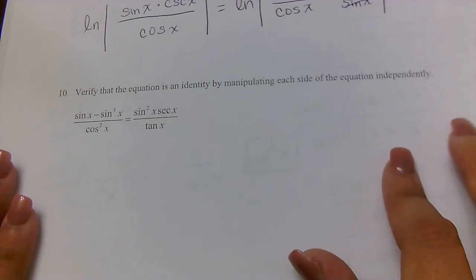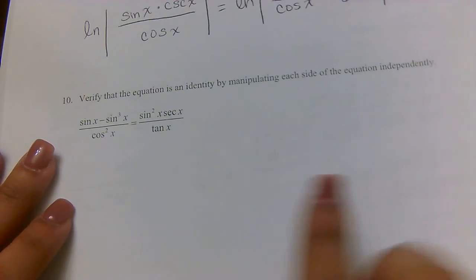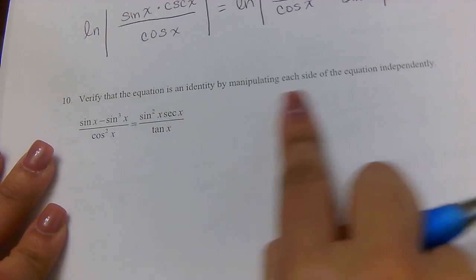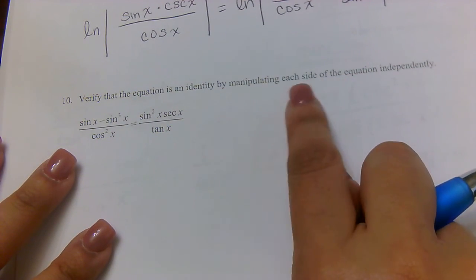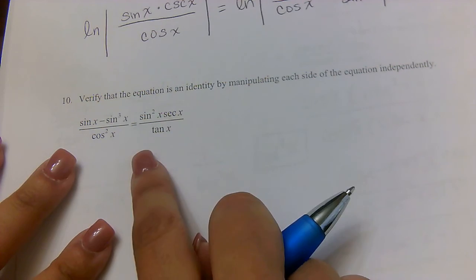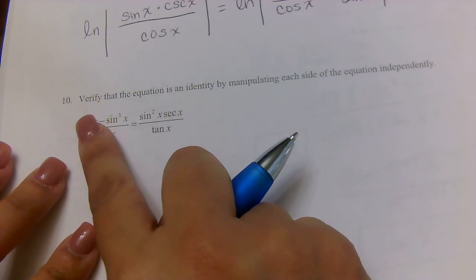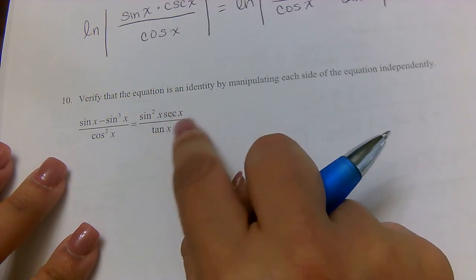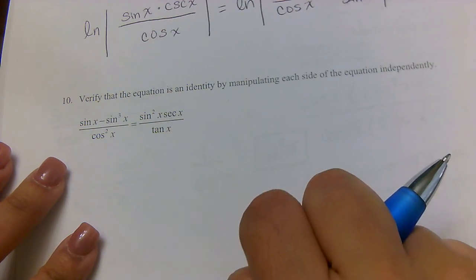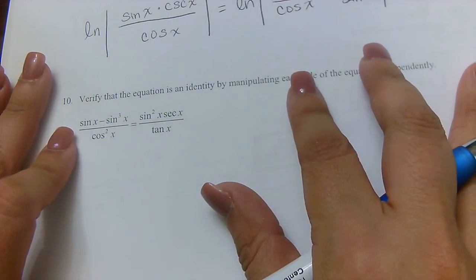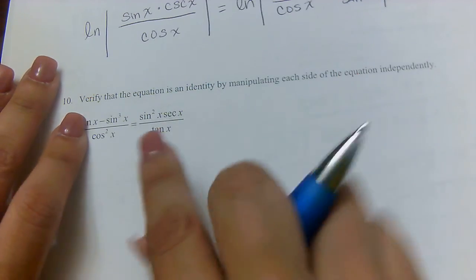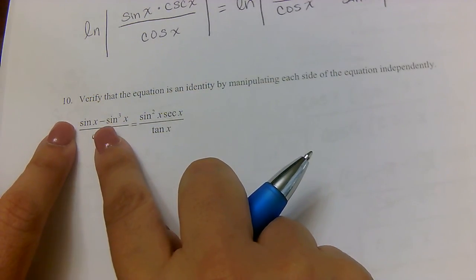Okay, number 10 here. Verify the equation. On this particular one, we're going to be working both sides of the equation independently. So I'm only working on this side, getting a single trig function, and I'm working on this side and getting a single trig function. You're not going to have homework problems like this, but the reason I left it in here is so we can continue to practice. So let's go ahead and start with the first one.